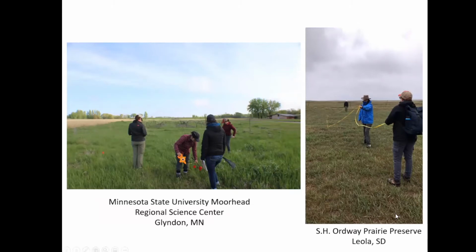Our second site is in Leola, South Dakota at the S.H. Ordway Prairie Preserve owned by the Nature Conservancy. This site operates primarily as a hayfield and is a pretty homogeneous community.